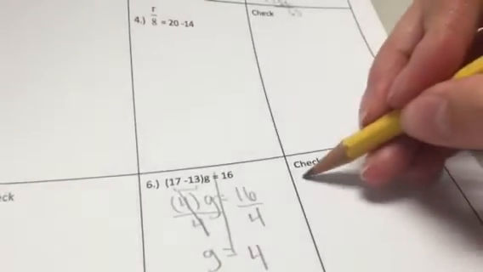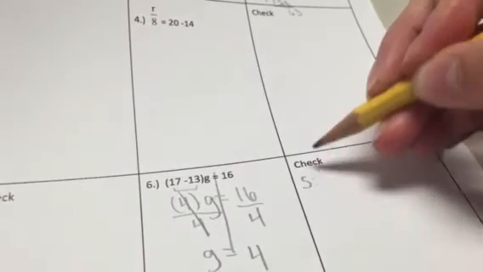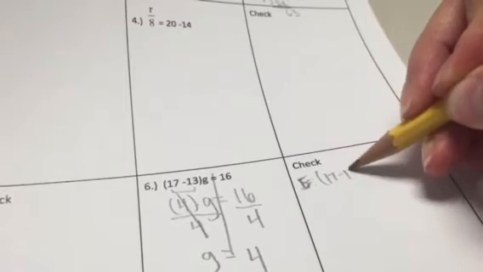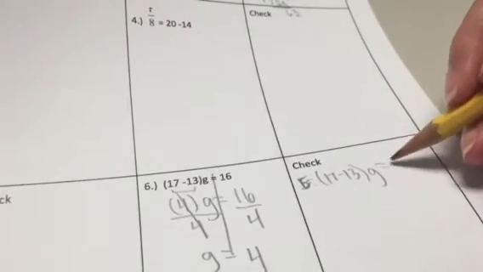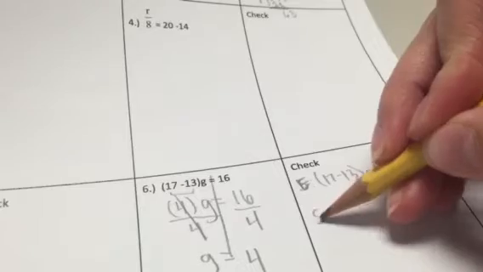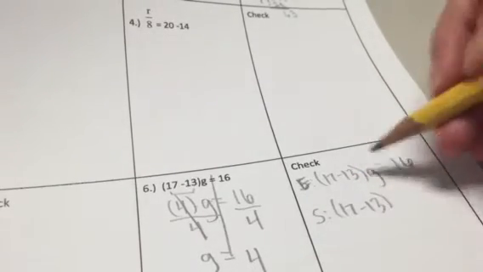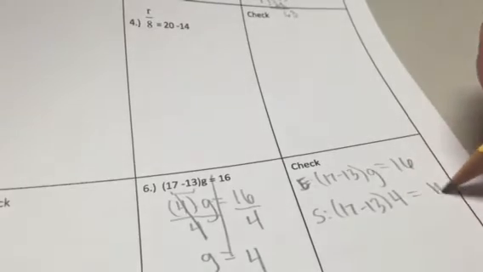So now I'm going to check. I'm going to rewrite my equation: 17 minus 13 times g equals 16. Now I'm going to substitute in: 17 minus 13 times 4, we're hoping is 16.